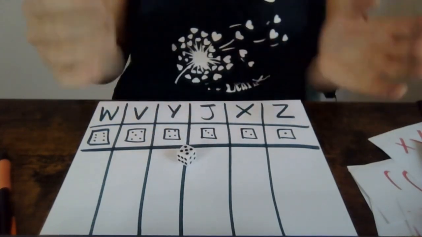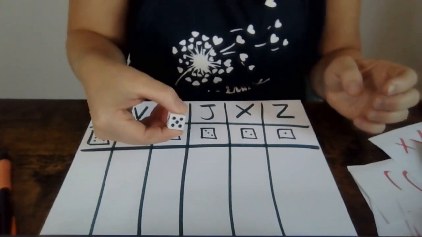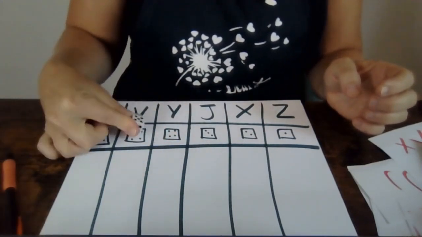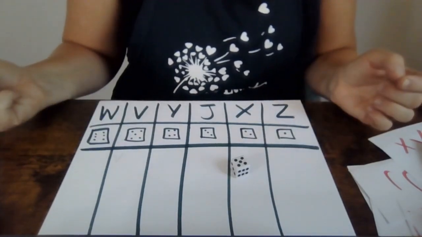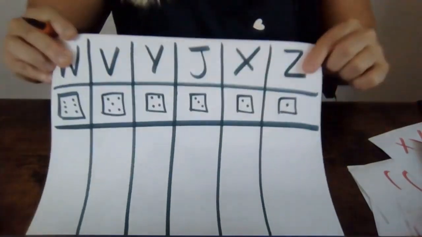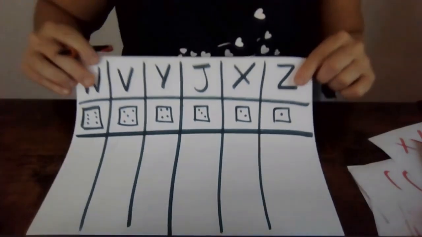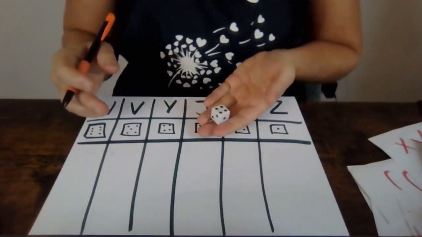So have them play this game. Oh, what did Miss Hake roll? A 5. So I have to draw an uppercase V. Look at that. With my pencil. It's hard to see, but I did it. See? All right. Have fun rolling and drawing.